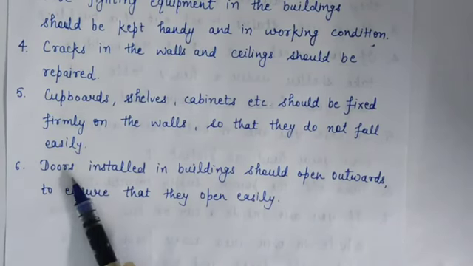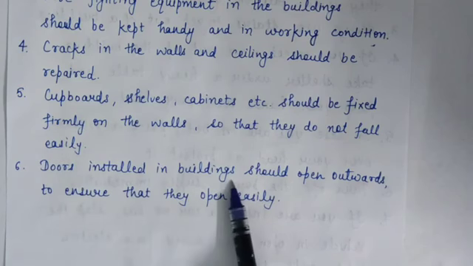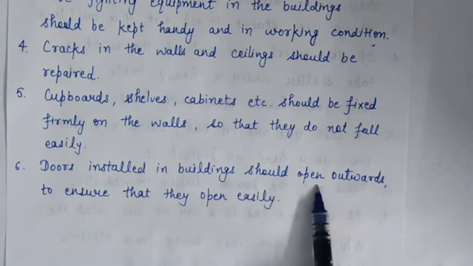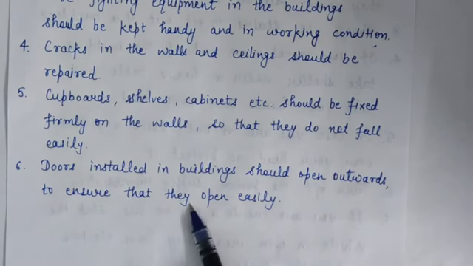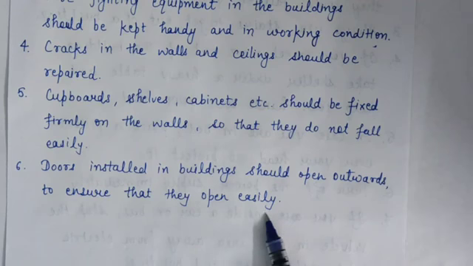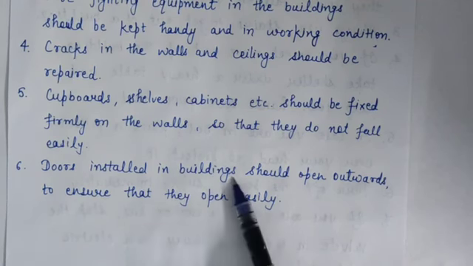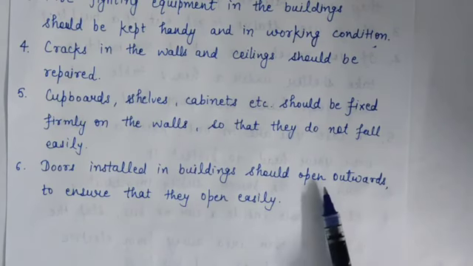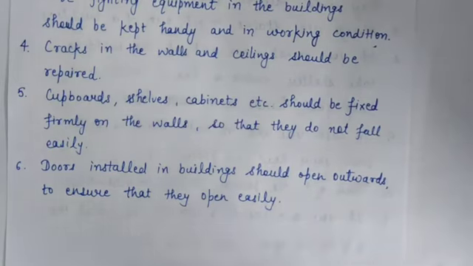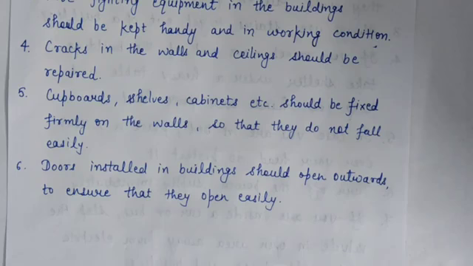Next point, doors installed in buildings should open outwards. Doors should open outwards, not inwards, to ensure that they open easily during an earthquake. So by using these practices, we can protect ourselves and our buildings from the effect of an earthquake.